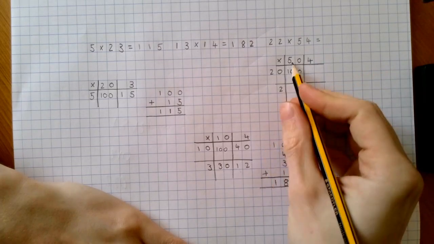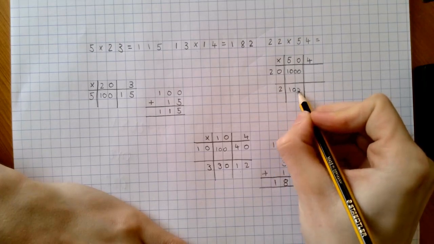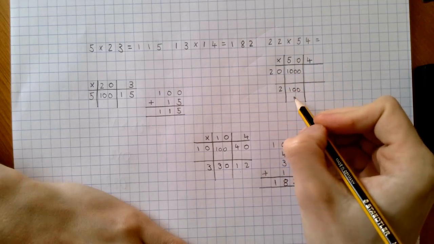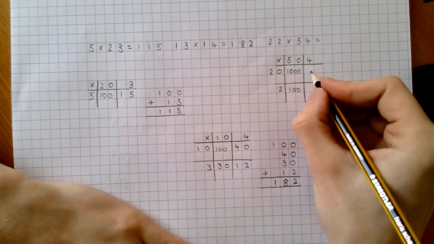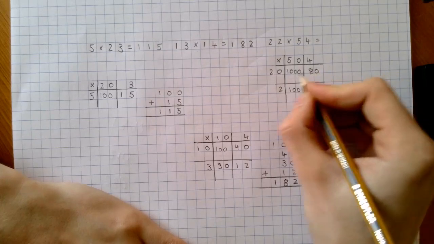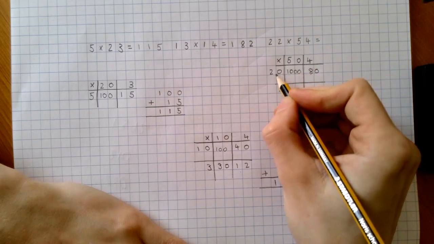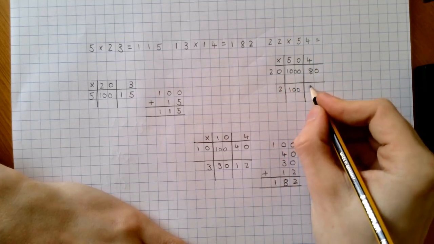Then we've got 2 times 5, which is 10. But then it's not 5, it's a 50, so we make it 10 times bigger, which is 100. And of course we know 2 50s to be 100. 2 times 4, or 4 times 2, remember that commutative law, is 8. And we're going to put our 0 on because it's got 10 times bigger. So it's 4 lots of 20. 20, 40, 60, 80. And then finally 2 times 4, which is 8.